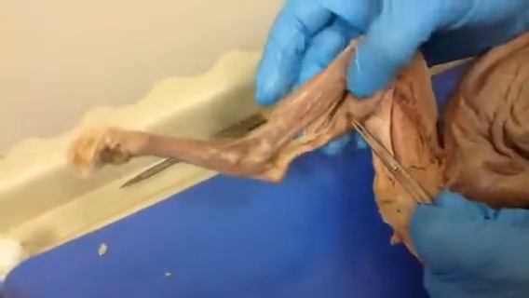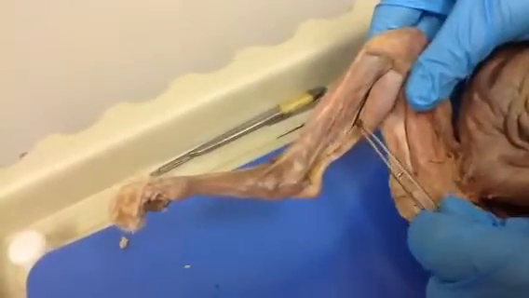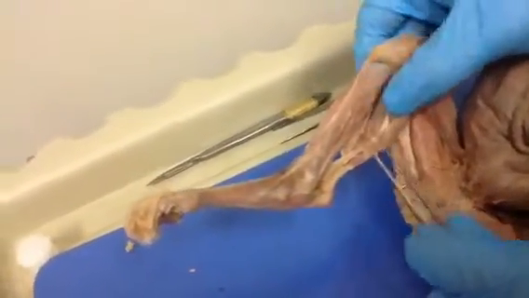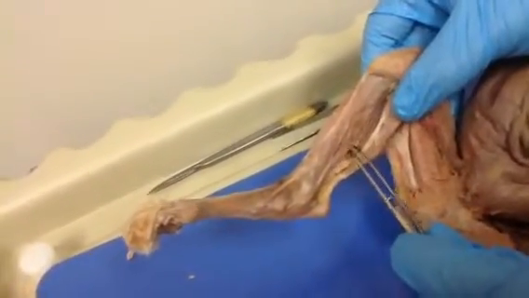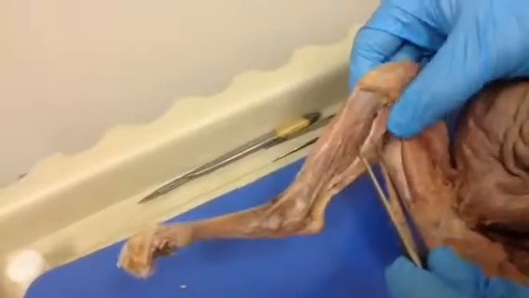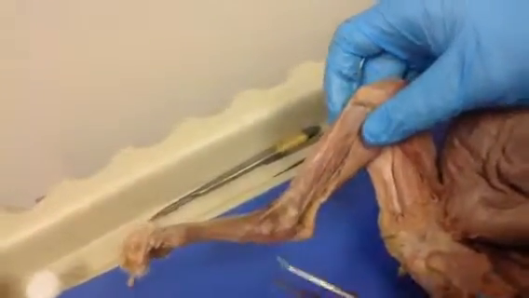The next one, right underneath it, is the soleus. So you're there. Its function is to extend the foot. Its insertion is the calcaneus, and its origin is the fibula. Those two muscles, the soleus and gastroc, are the two muscles that make up the Achilles tendon.